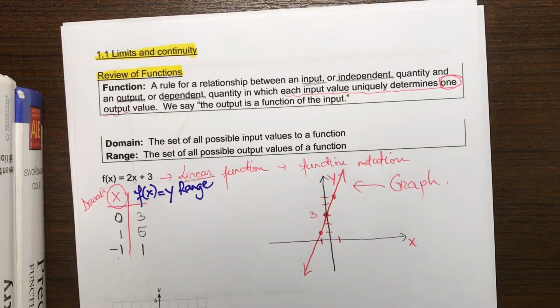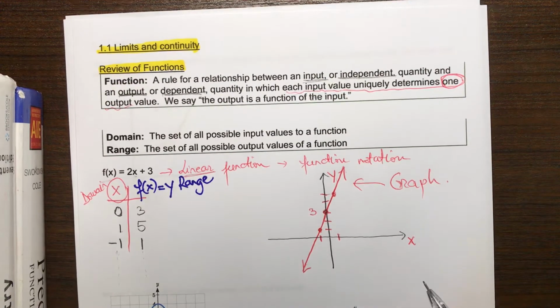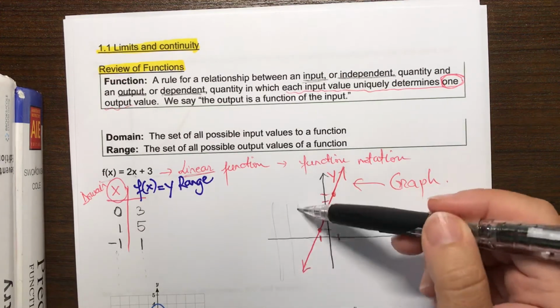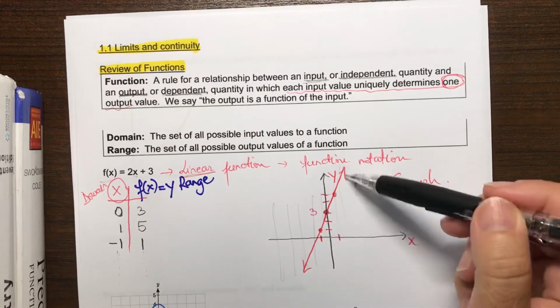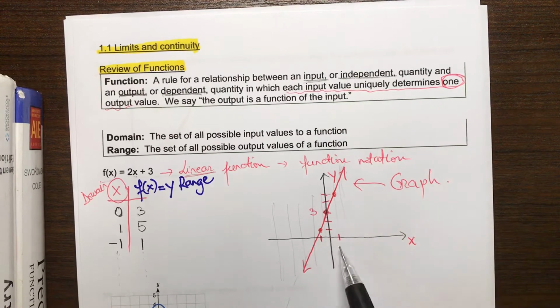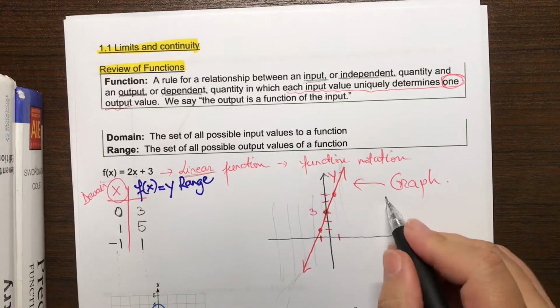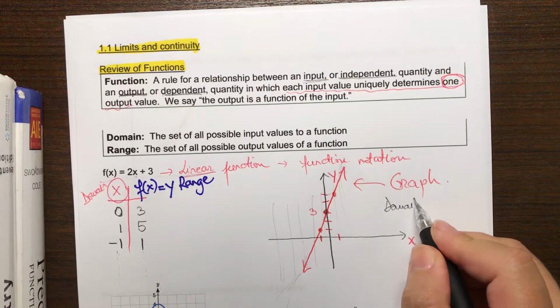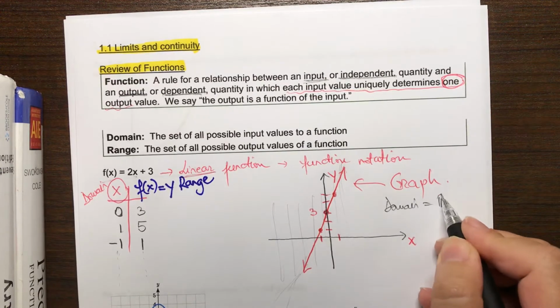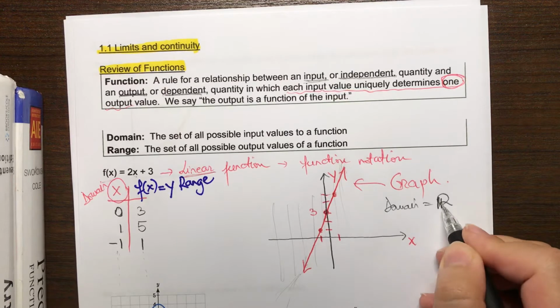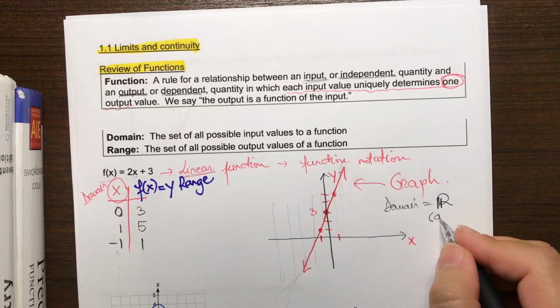Now, one way, if we look at the domain and the range of this function, what would be the domain? The domain is all the possible x values that you will get, right, if you go along this line. So sure enough, this line stretches all the way left and all the way to the right. So the domain of this function is all real numbers, which this is the notation for all real numbers.